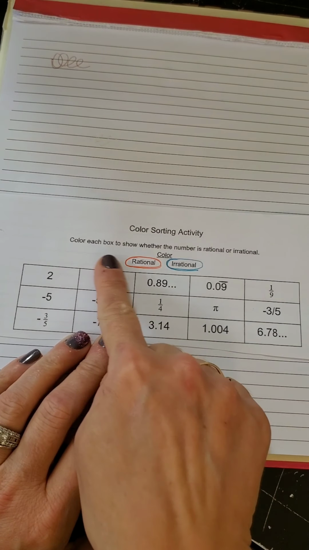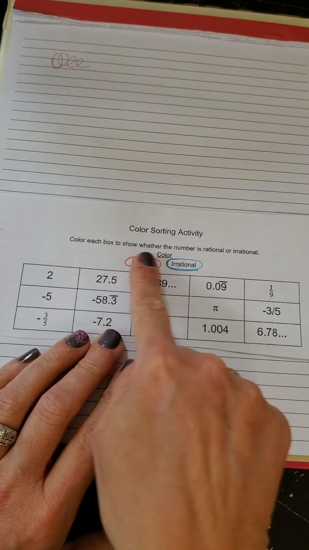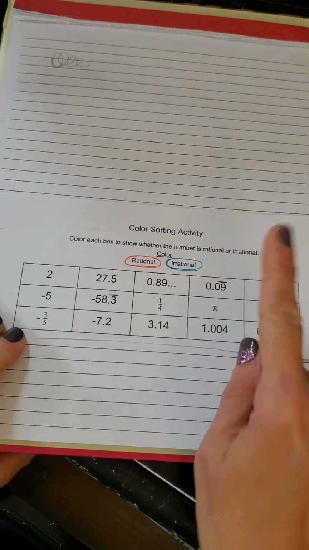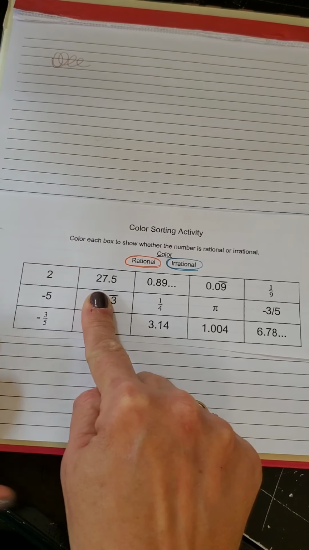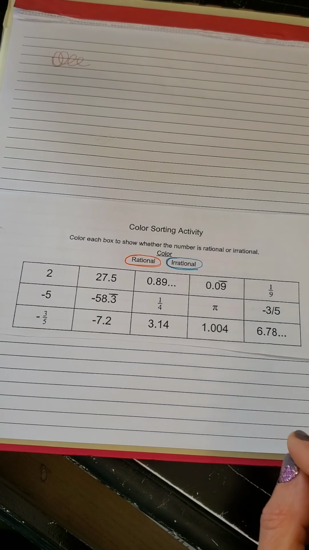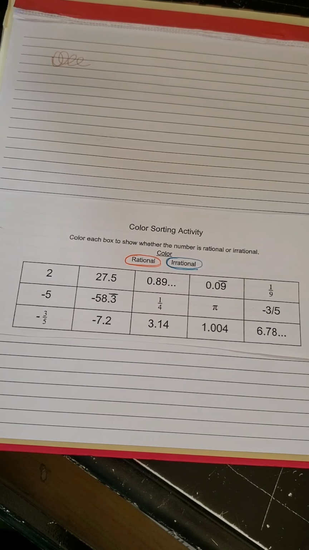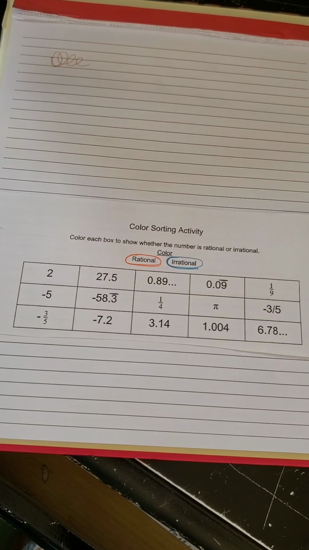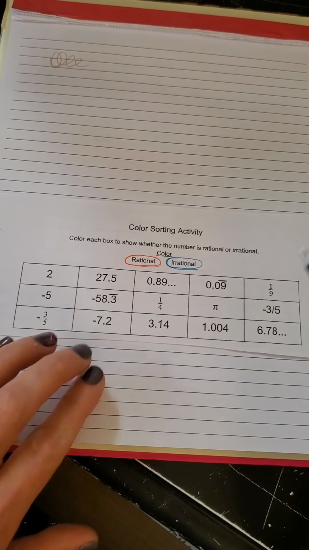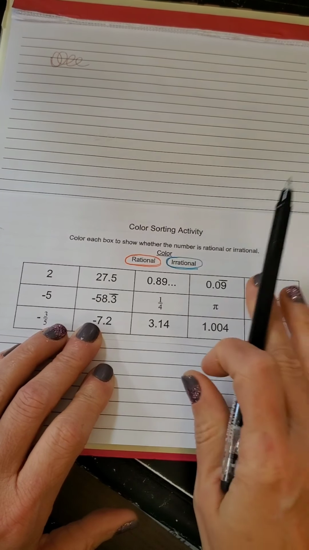On this one, it says color each box to show whether it's rational or irrational. What I want you to do first is go through and label each box with an I or an R. I for irrational, R for rational, okay? So I want you to label each box with an I or an R. So we'll do a couple together. I'm going to do just one.